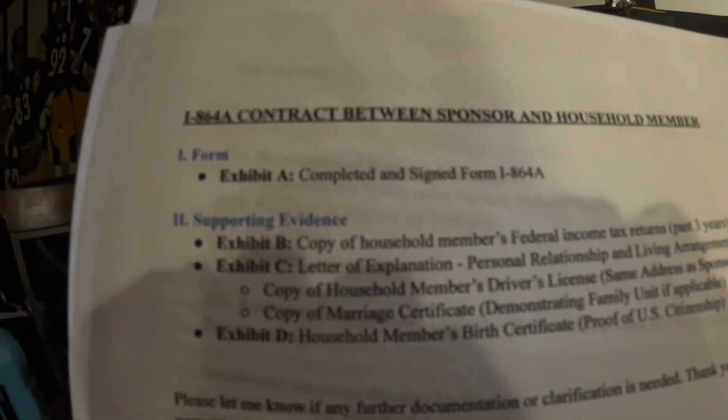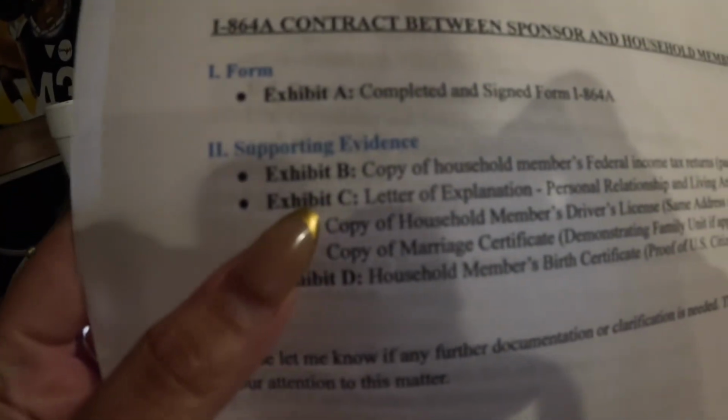According to this website, there's not much on the checklist of requirements. Let me read it to you, to show why my supporting evidence is very little. I have Exhibit B, which says copy of household members' federal income tax returns. It's almost the same as in the I-864. Make sure they have the past 3 years of federal income tax returns. To be honest, that's it.